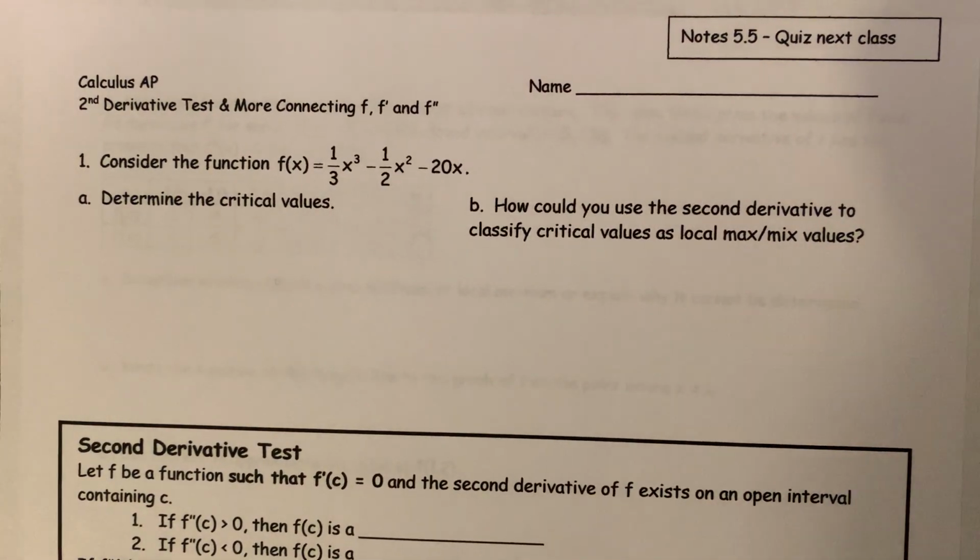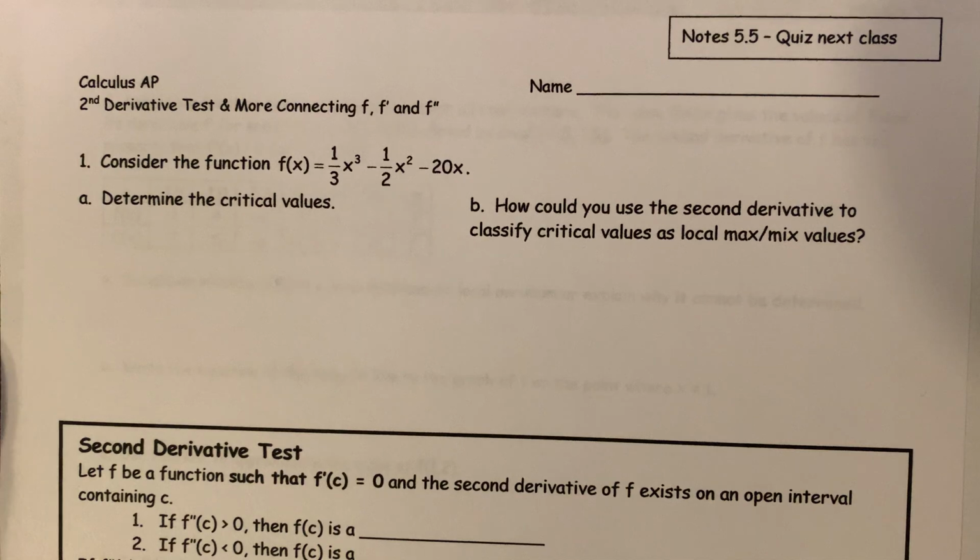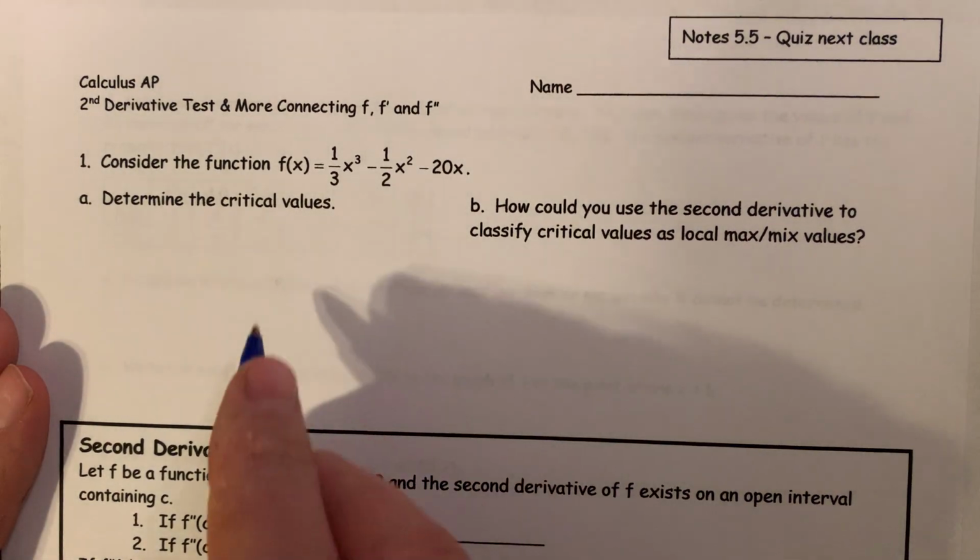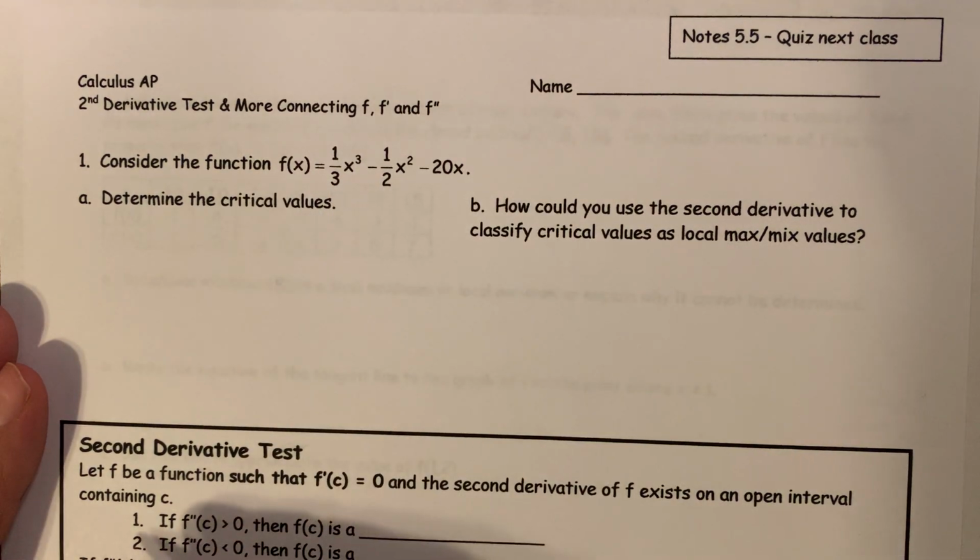All right, guys. In our last class, we learned about how the second derivative allows us to deal with concavity. And so let's see how we can apply that to a really cool application. So what are the critical values of this function? Go ahead and find them on your own.